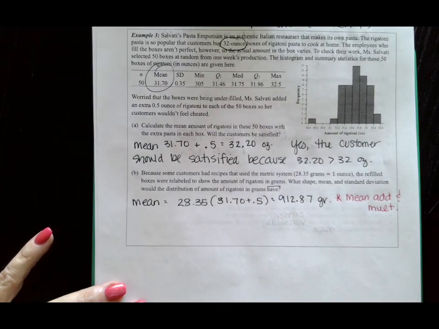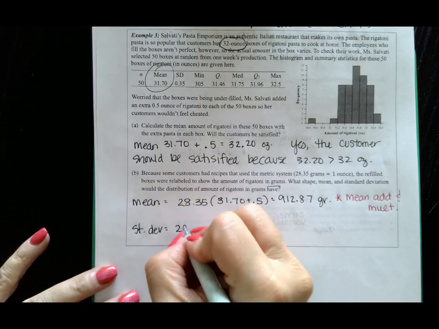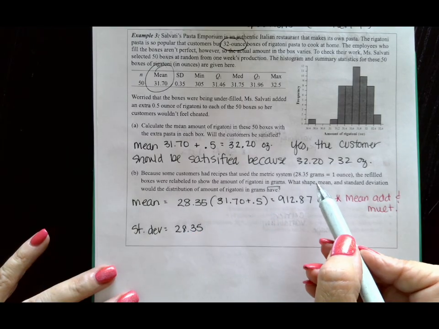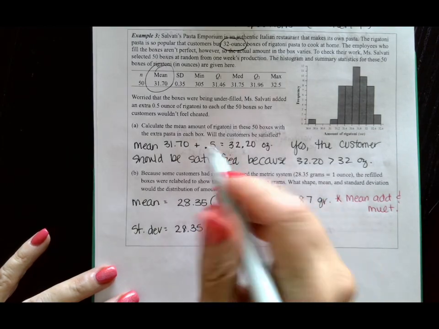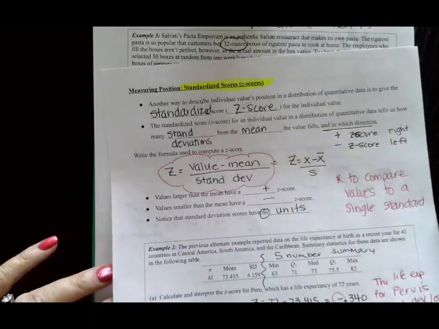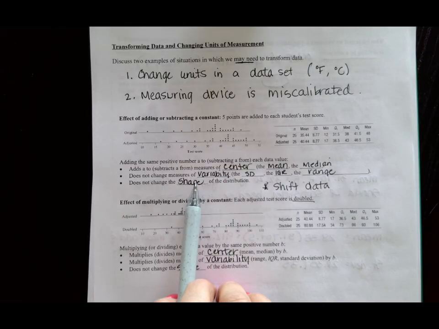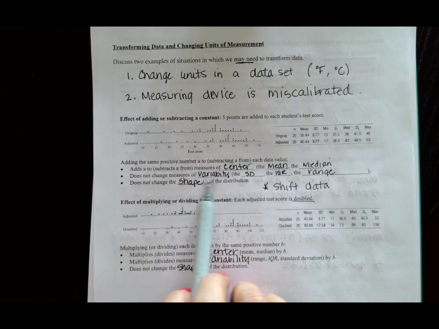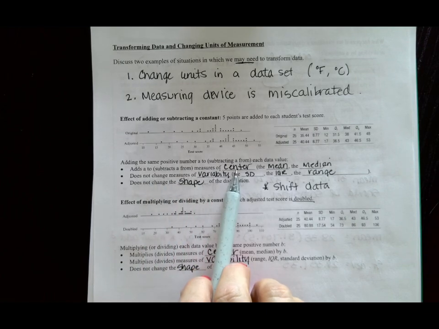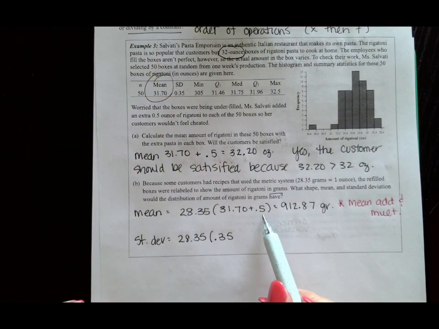All right, now let's talk about the standard deviation. My conversion is 28.35, and my standard deviation up here is 0.35. So let's go back to this. When we're adding, it doesn't change the variability. Adding only changed the center. So when I'm changing my variability, I don't add the 0.5.